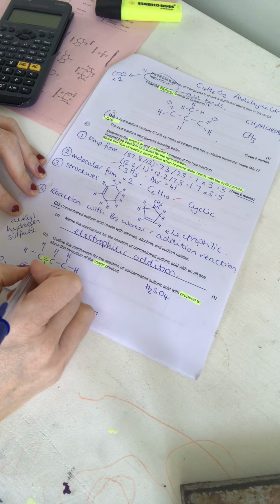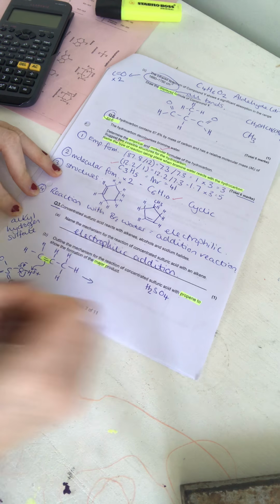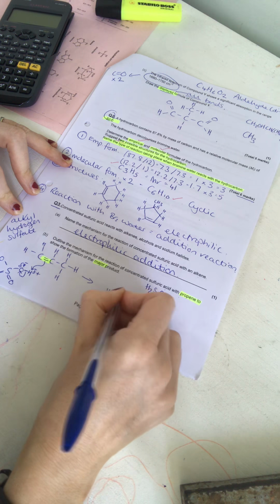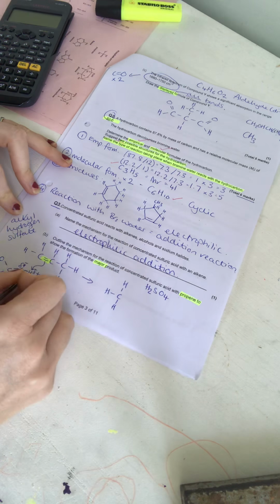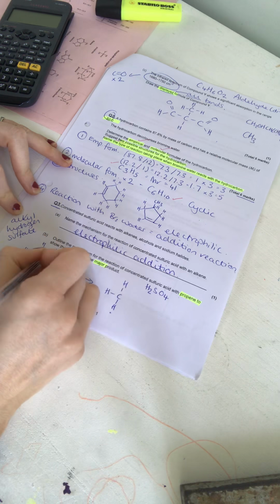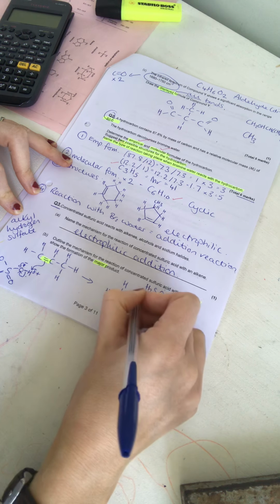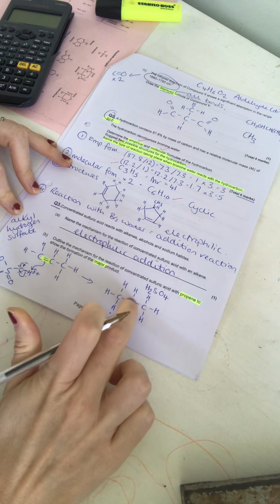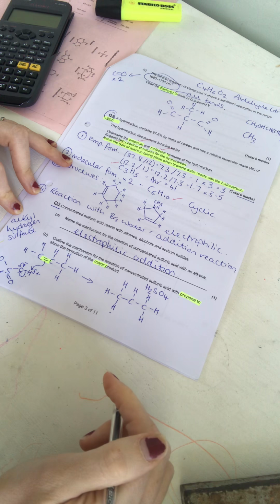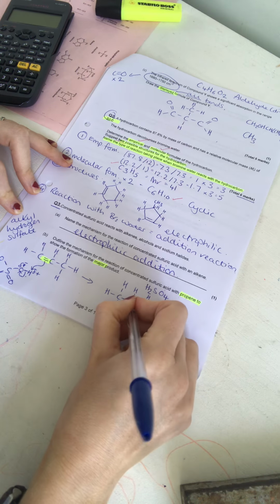So we've therefore broken that bond, and we've attached this hydrogen to this carbon. So that is going to give us HCH, and then this hydrogen is now here, and we've broken that double bond, and then we've got C, C, H, H, H. This carbon here is left with a positive charge.